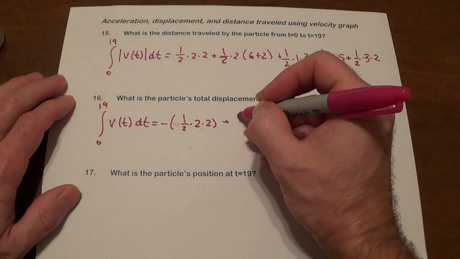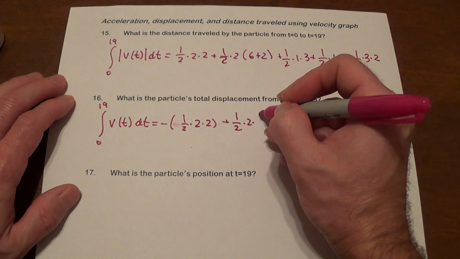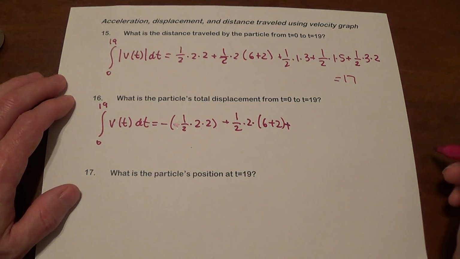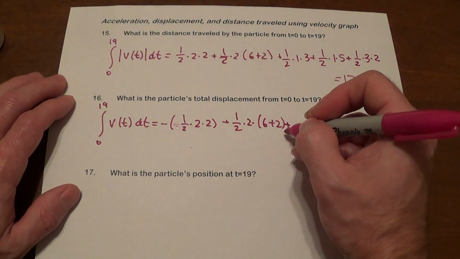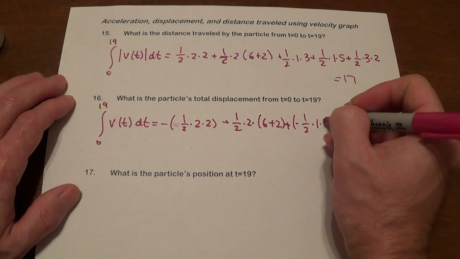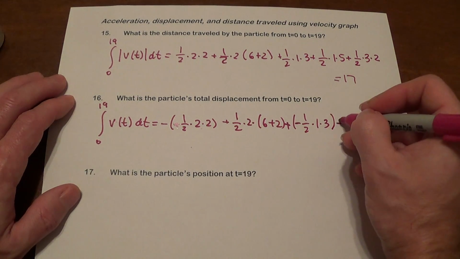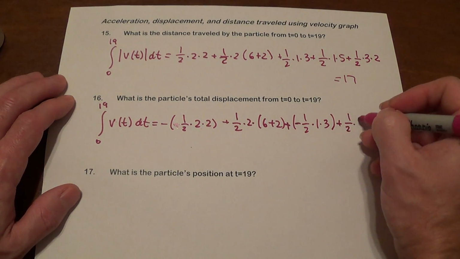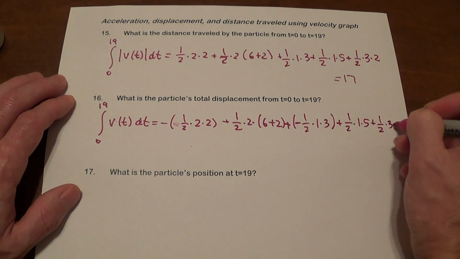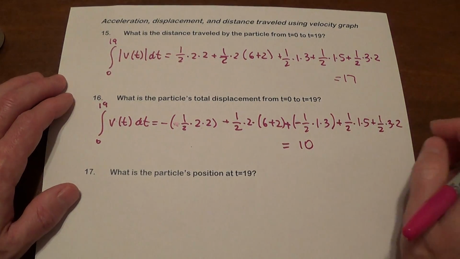Plus the second one is going to have positive, so 1/2 times 2, it's not a triangle, it's a trapezoid, 6 plus 2. The next triangle is negative, so it's going to be negative 1/2 times 1 times 3. Then the second triangle is positive, 1/2 times 1 times 5, and the last triangle is also positive area. And all that is going to give us 10.